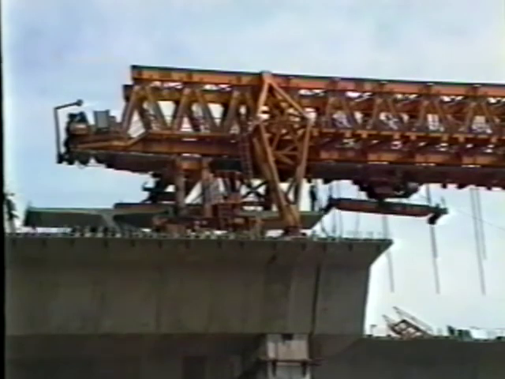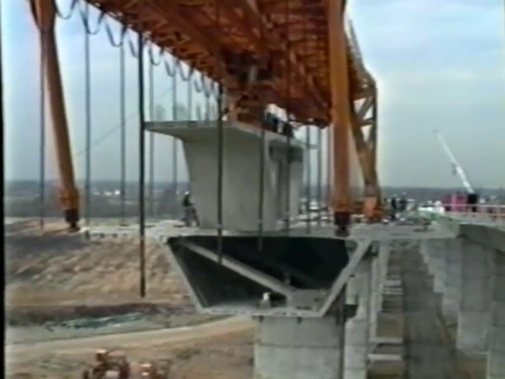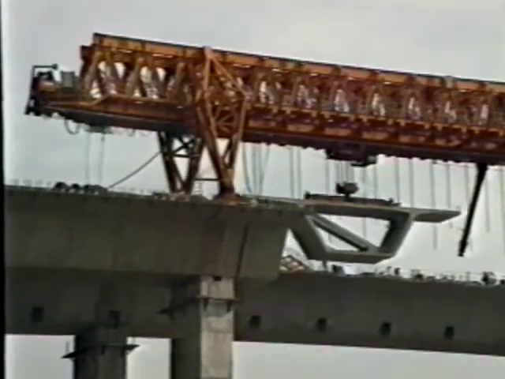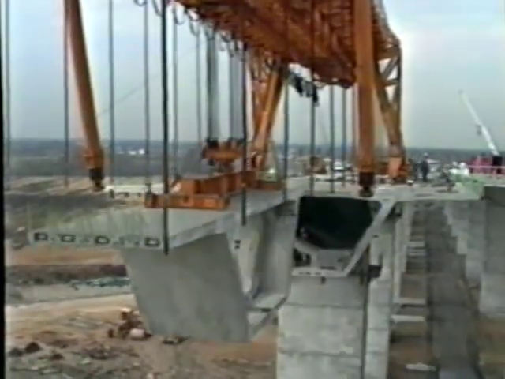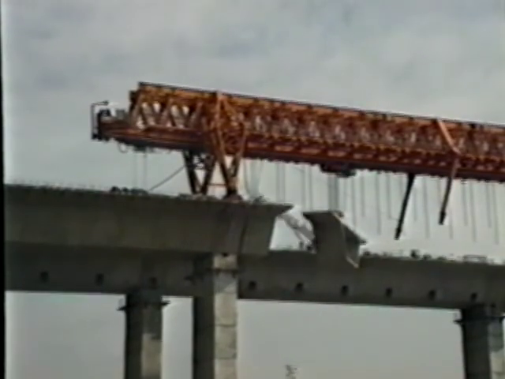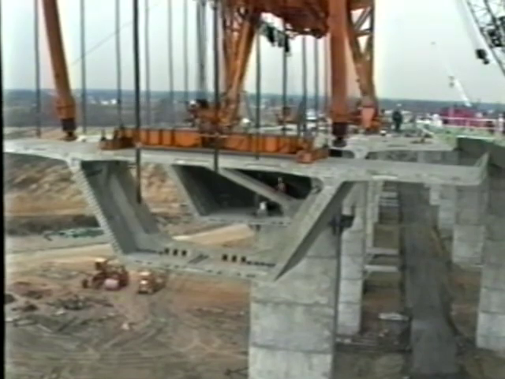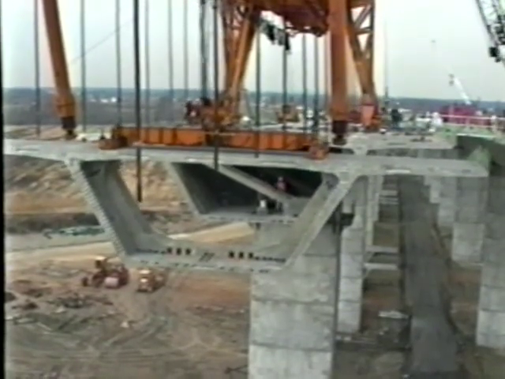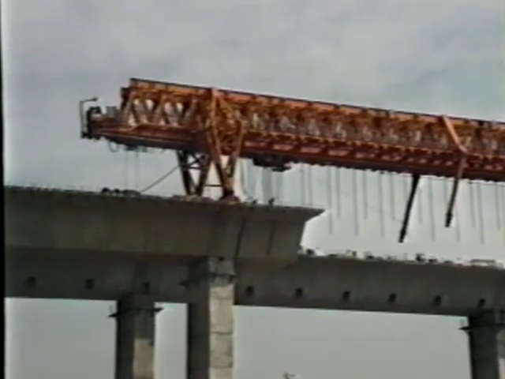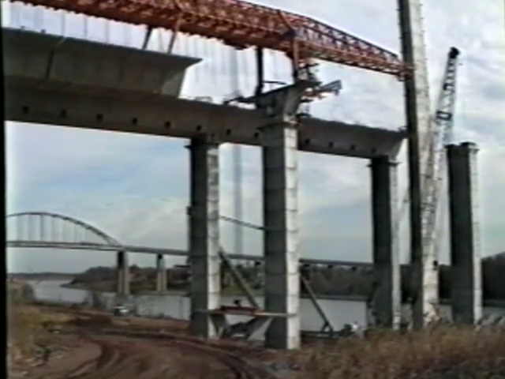The gantry picks up the segments and puts them in place. The gantry also picks up segments from the ground.